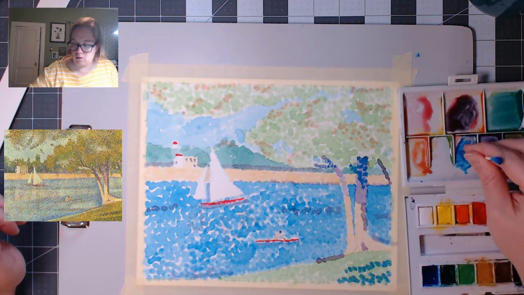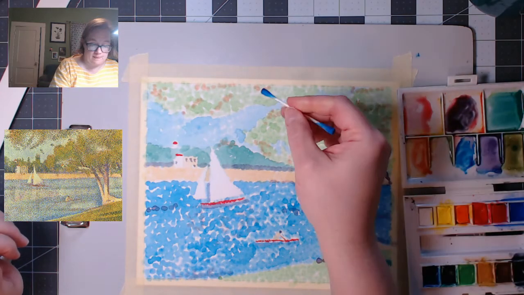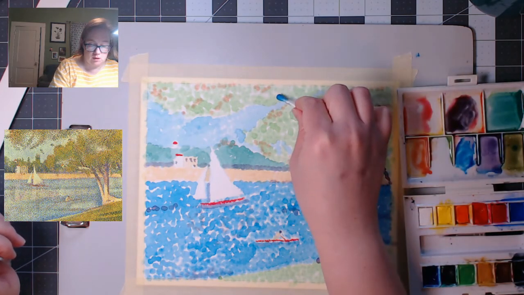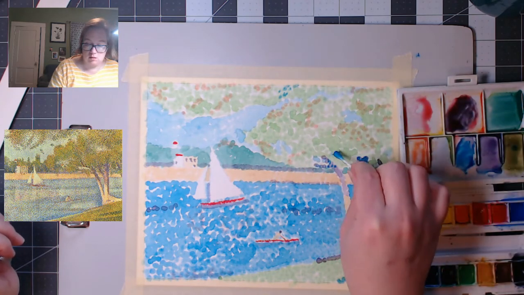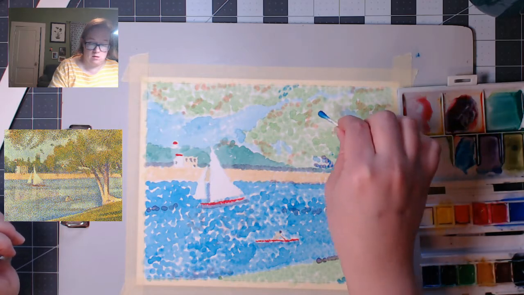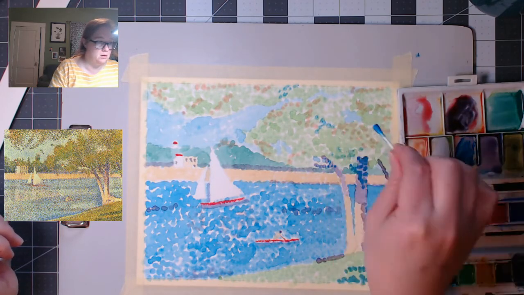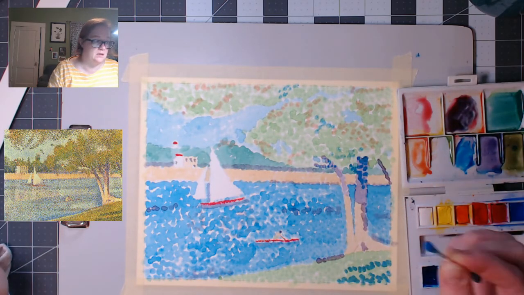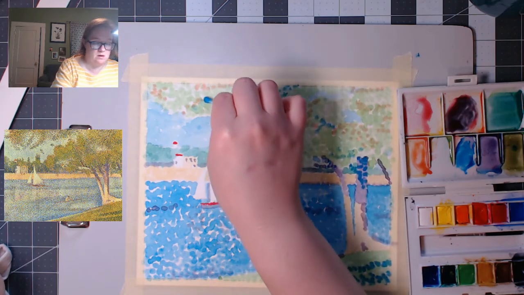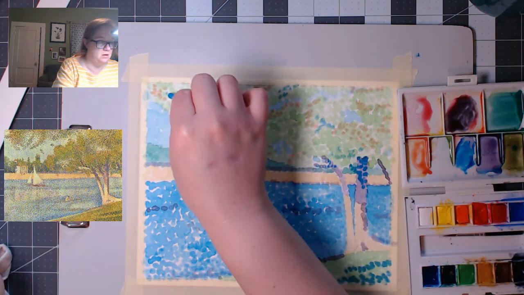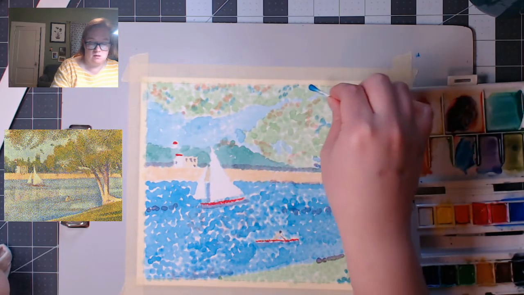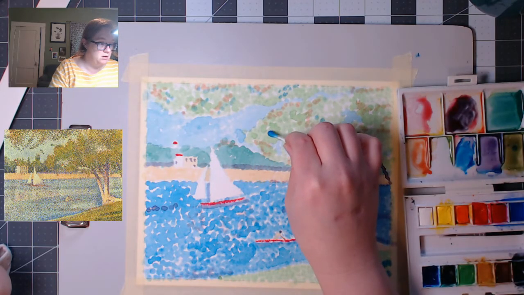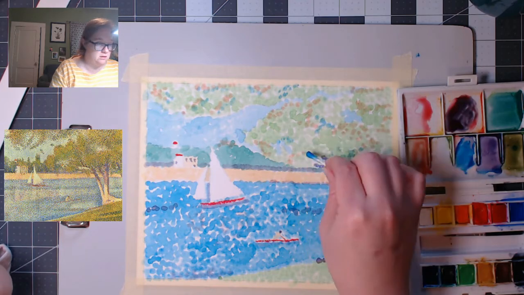A little more. And do some blue up here. And over here. Back behind here. You see, you can add as much of this as you want. As much little details. It'll make your painting more interesting and not like monotone.